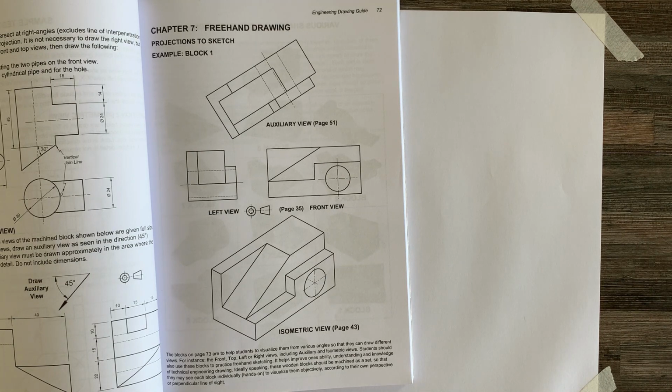The other way to do engineering drawing is on a computer, where we learn CAD software, computer-aided design software. And this allows us to generate three-dimensional models and then create engineering drawings from that. So it's a very powerful tool, and we'll get to that later in the syllabus.